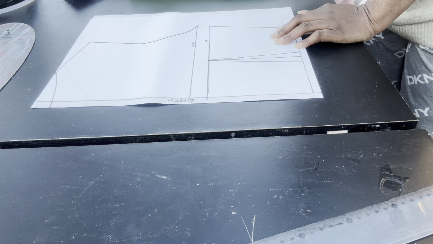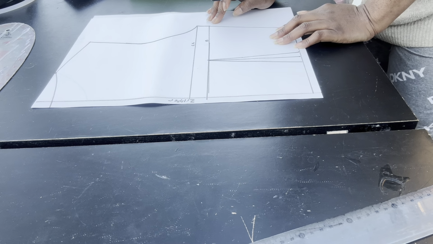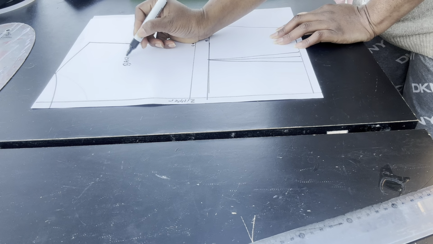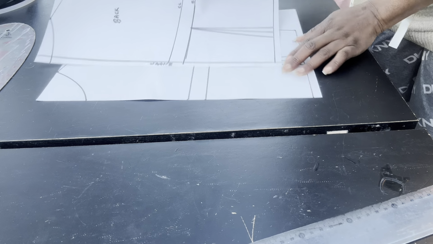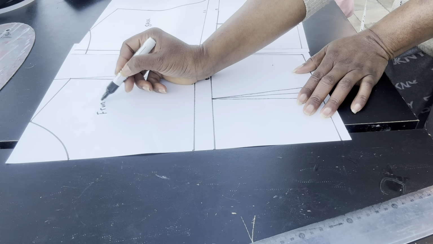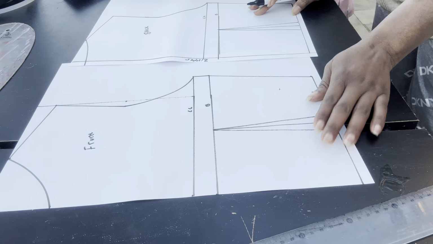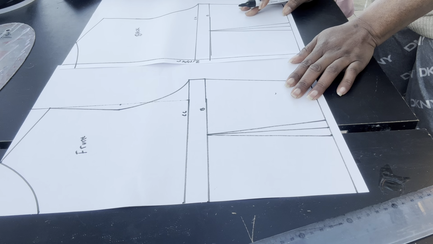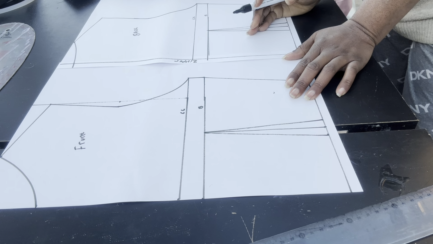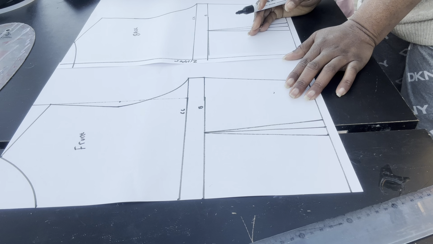And of course, please remember to label your patterns front and back so you don't get confused. You shouldn't be confused because the back pattern is slightly bigger because it has the zipper allowance. So you can easily tell the front from the back. Back is always slightly bigger. And here we are, front and back pattern. All done. Very quick and easy.